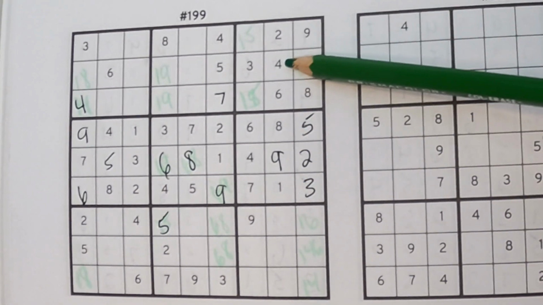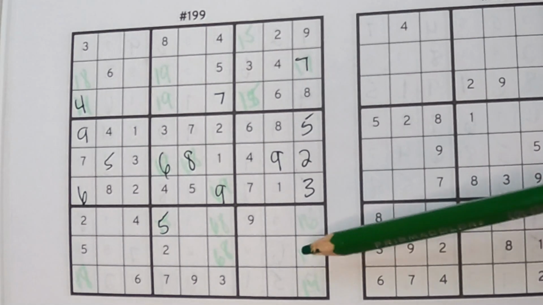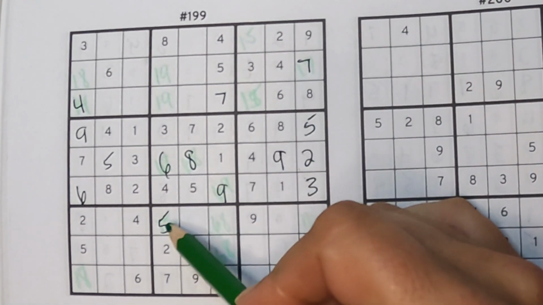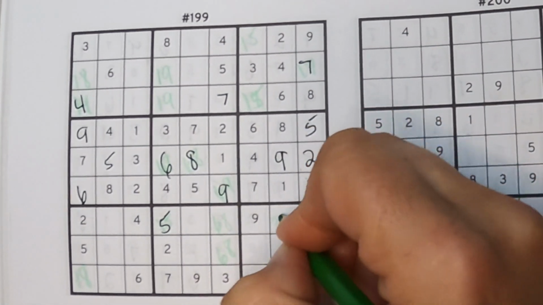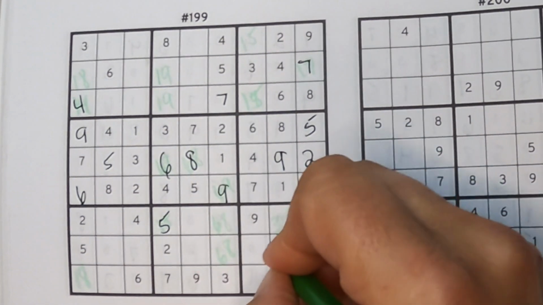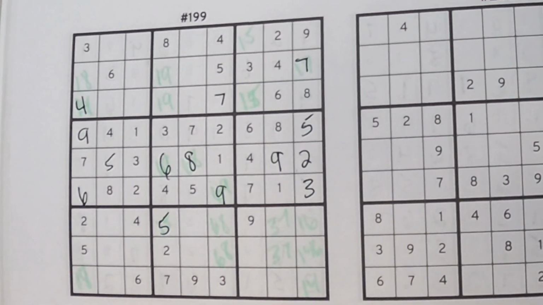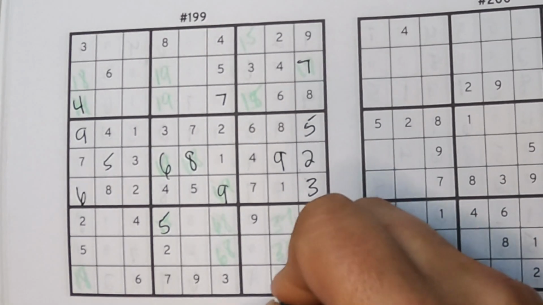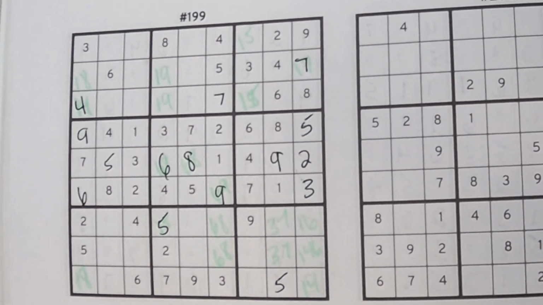For this column, we're missing 3, 5, and 7. We've got a 5 here, so 3, 7, 5 here, so 3, 7. 3 and 7 here, so this is our 5.